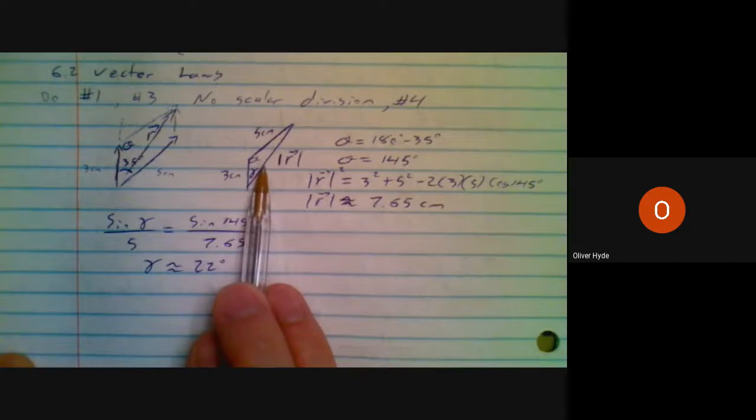So the way that I'll report this as a relative direction is I'll say that the resultant is 22 degrees off of the 3 centimeter vector towards, or in the same direction. Notice in my parallelogram diagram, the word towards the 5 centimeter vector will make the most sense. Because here's the 3 centimeter vector, and I'm going to go towards the 5 centimeter vector.